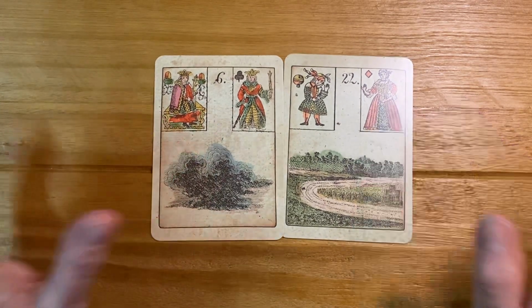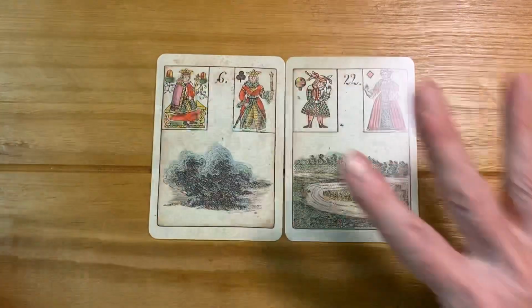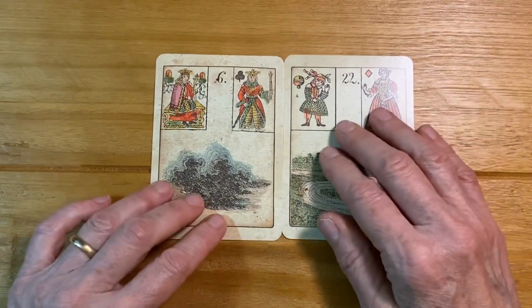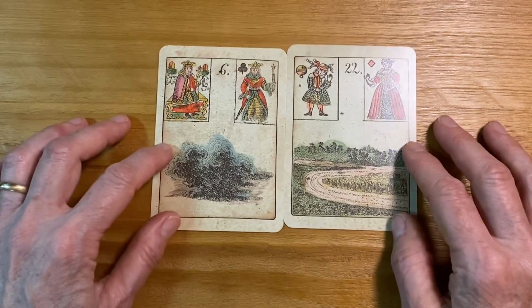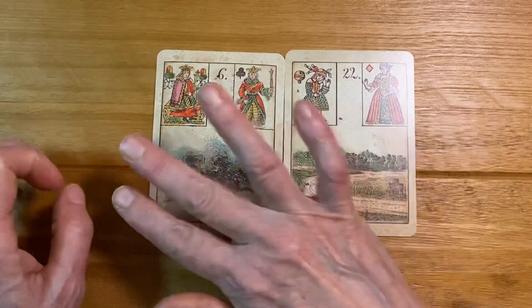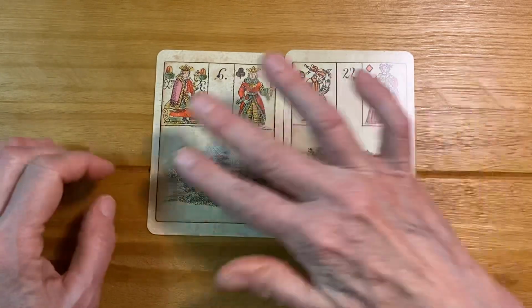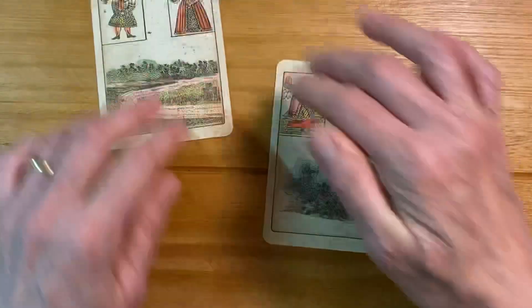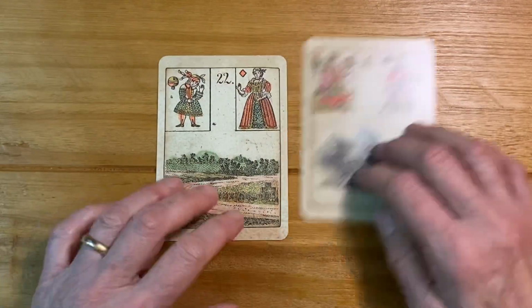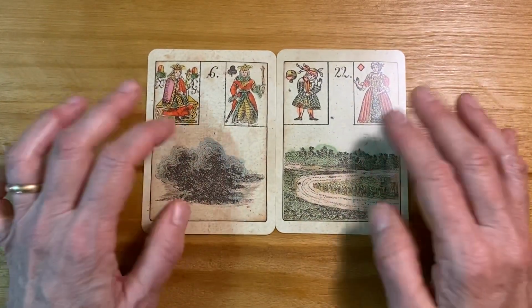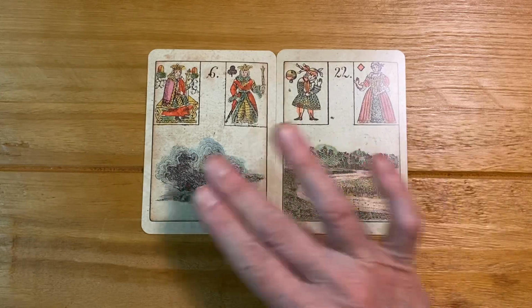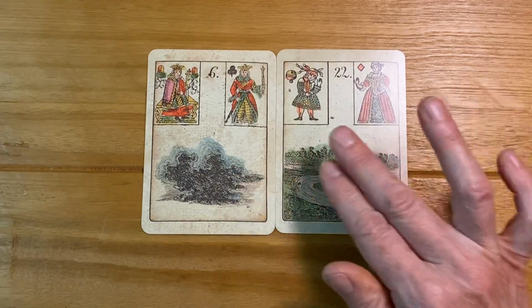Now, for each example, I'm going to use just 2 cards to keep things flowing quickly. What I'm going to do is give you an example for each pair of cards for a narrative interpretation, then a descriptive, and then we're going to flip them, so that you can see how it will be if those cards are the other way. All right, so we're starting with clouds and crossroads.